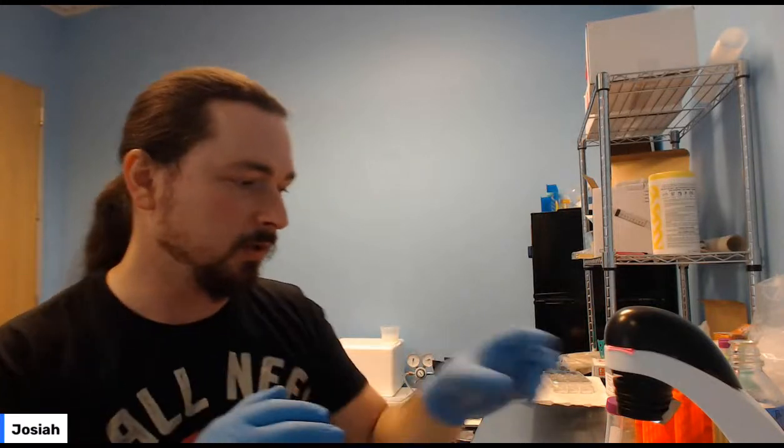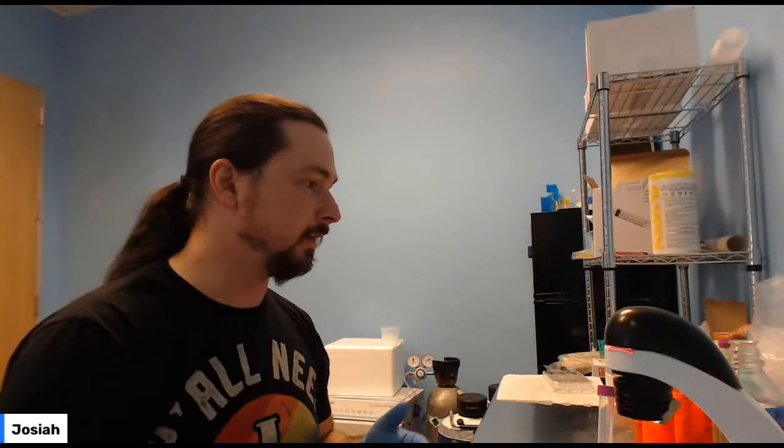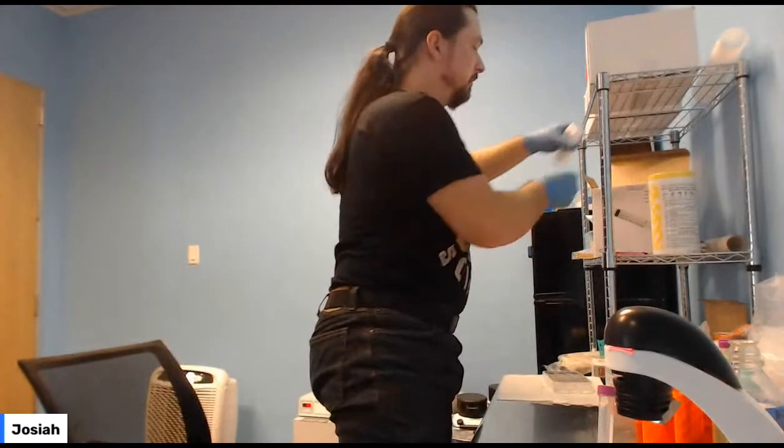We're going to fill this with media up to the 14 milliliter mark. You won't be able to really get there with a syringe, so you can go a little past when you're filling it.